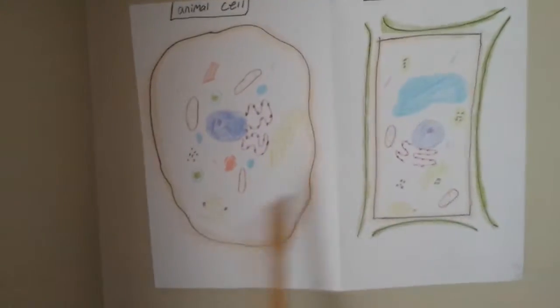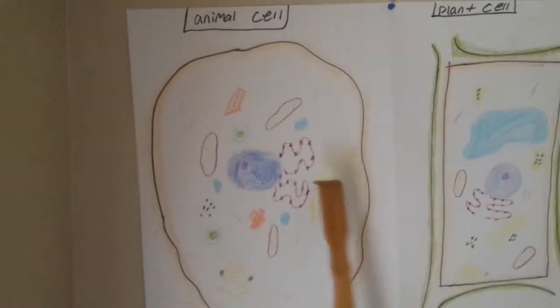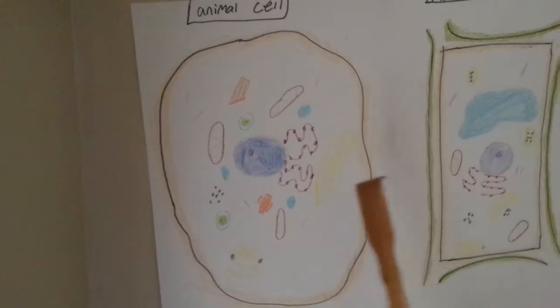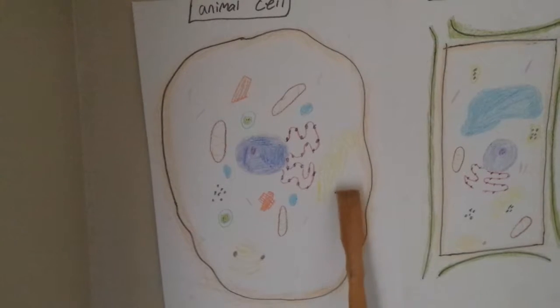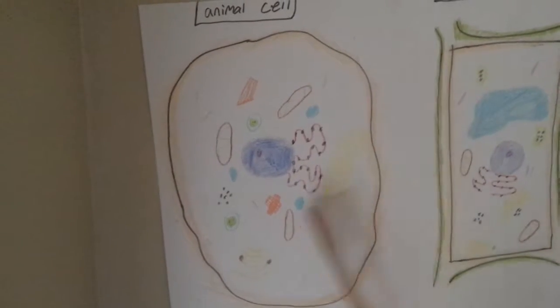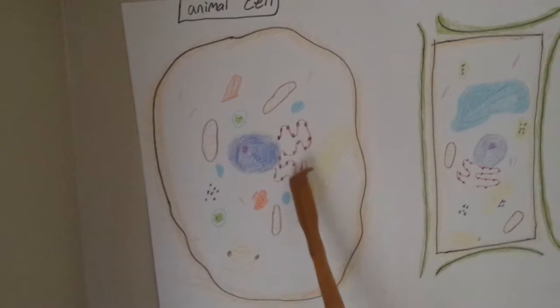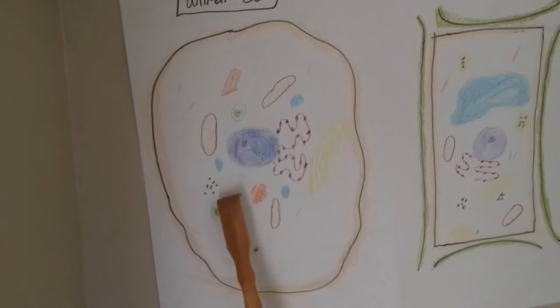This is the animal cell. Around it is the cell membrane, and it helps filter stuff in and out and also protects it. This is the smooth endoplasmic reticulum, the yellow tube-looking shape thing. The rough endoplasmic reticulum is this red one, and then the ribosomes are on it. Also, there's a group of ribosomes over here.